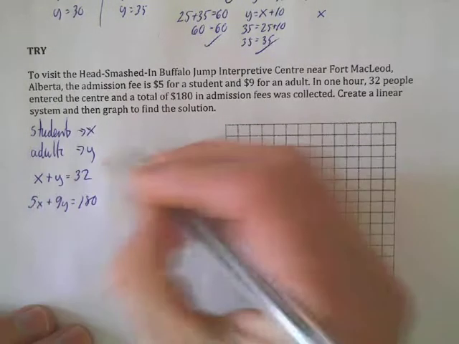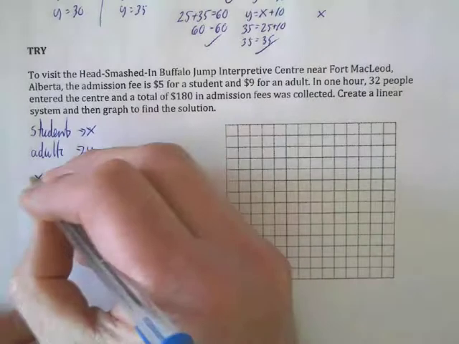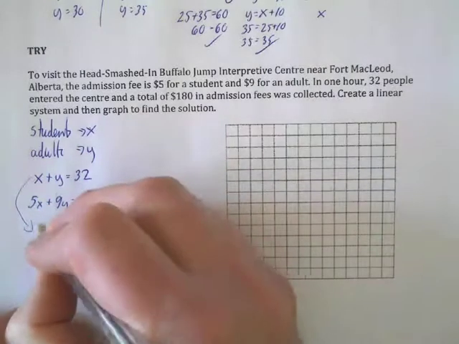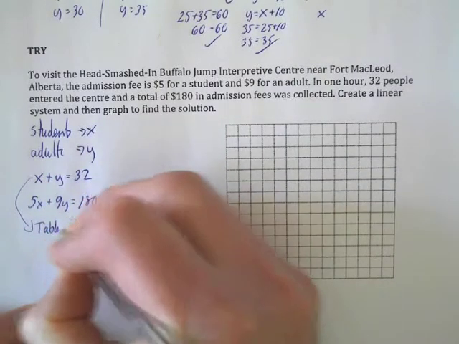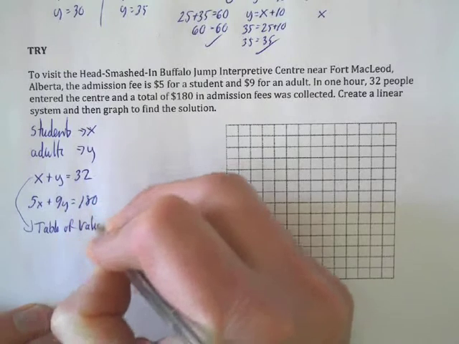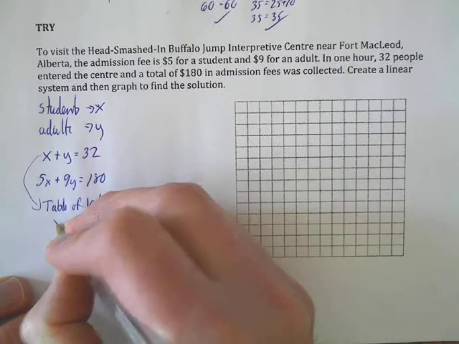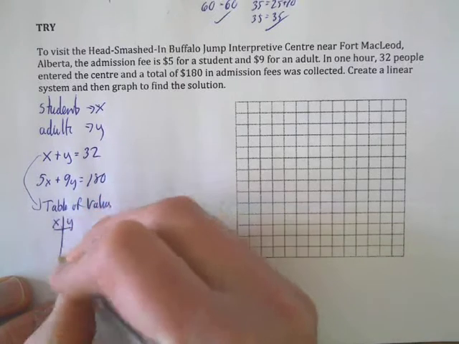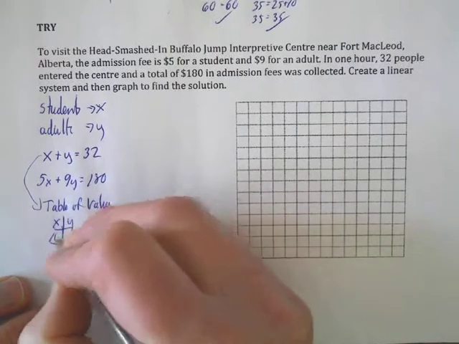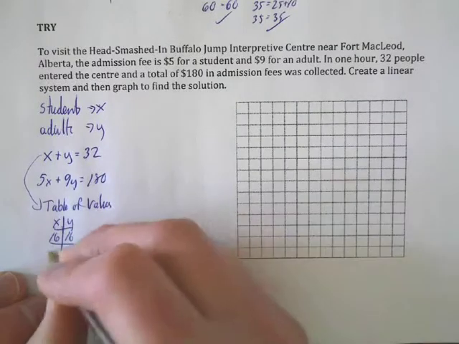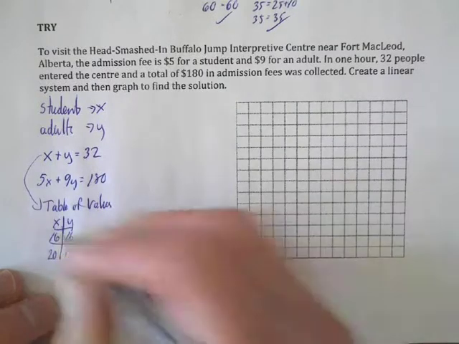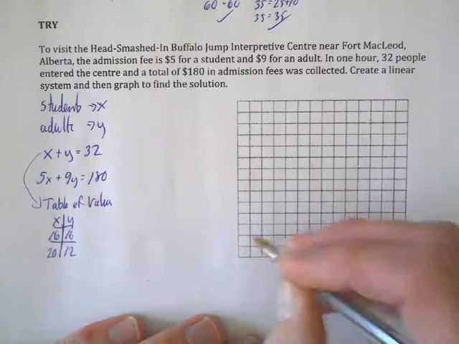So I can create a table of values. So I have x and y. So when x is 16, y is 16, when x is 20, y is 12. So I can do that in my head. I don't always have to worry about the other way.